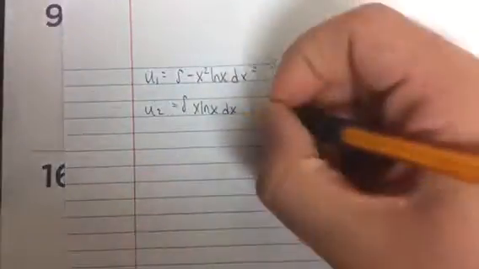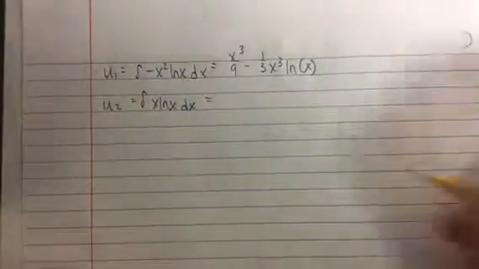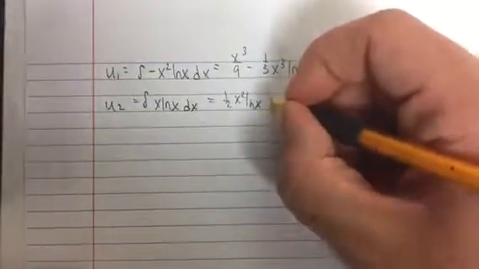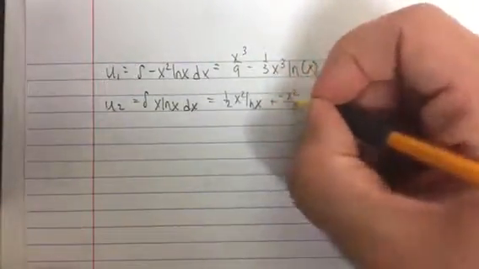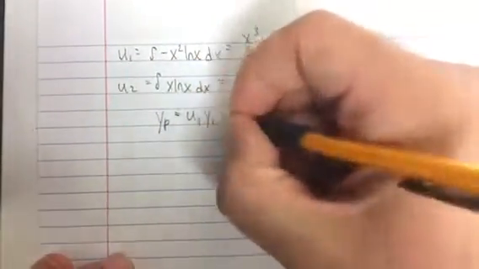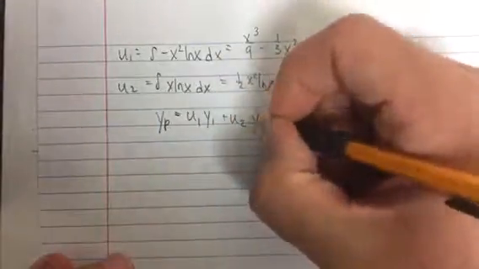And for u sub 2, that is going to equal the integration of x natural log of x dx. You can do integration by parts again, and you should get 1/2 x squared natural log of x plus negative x squared over 4. And y sub p is going to equal u1 y1 plus u2 y2.